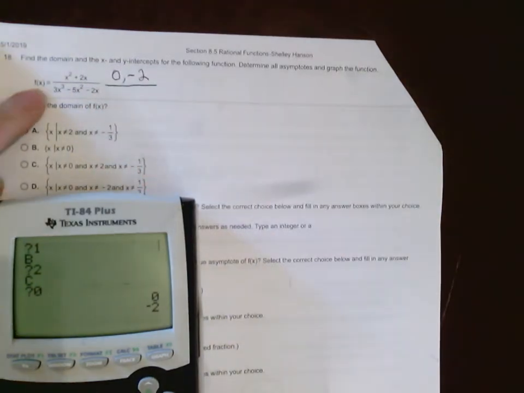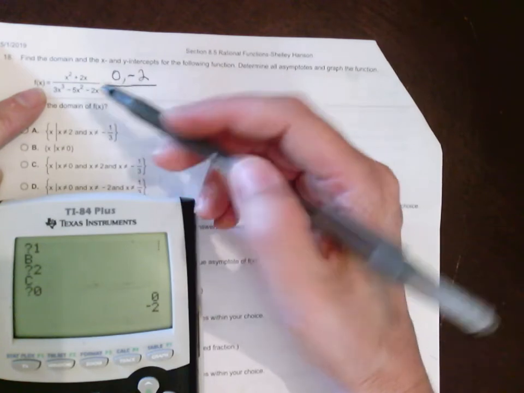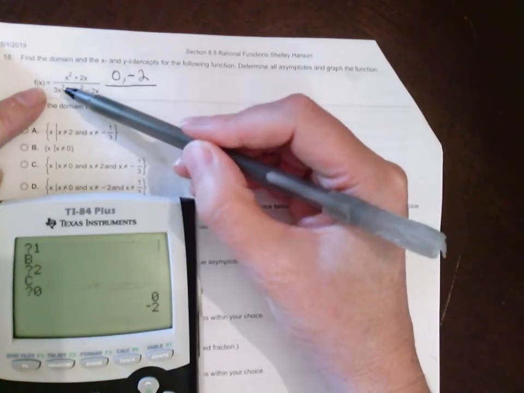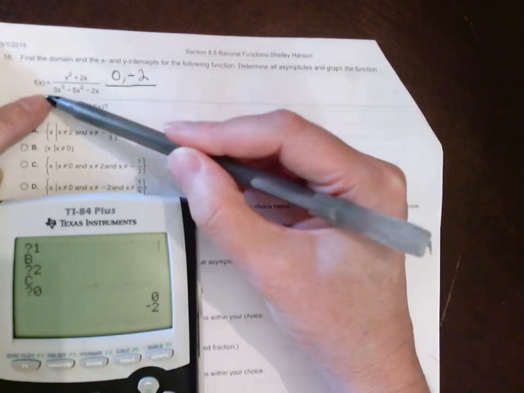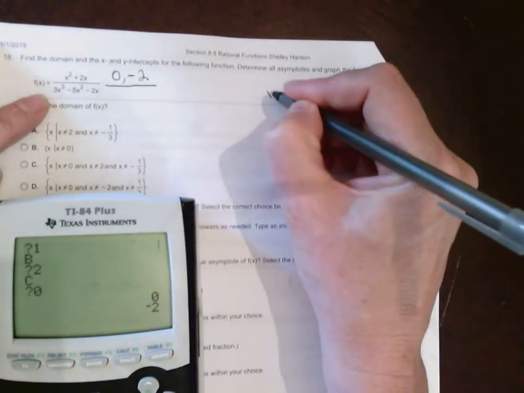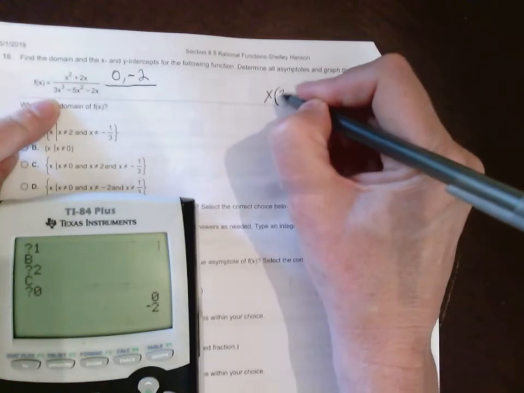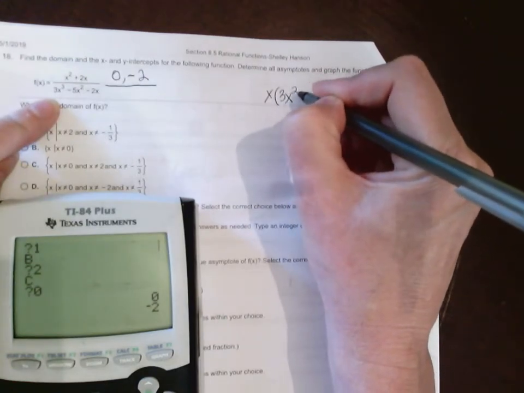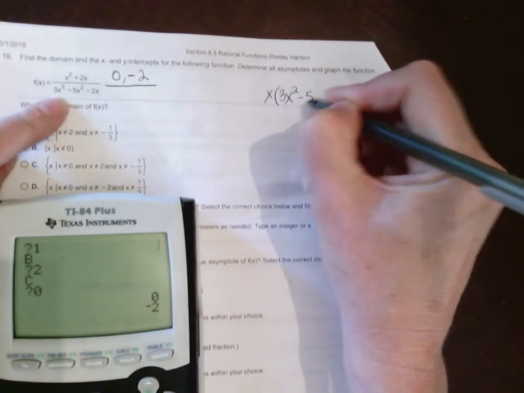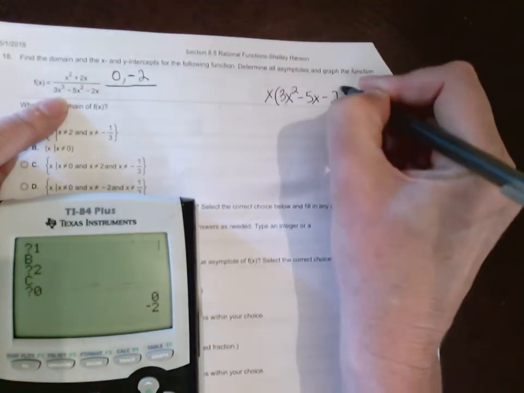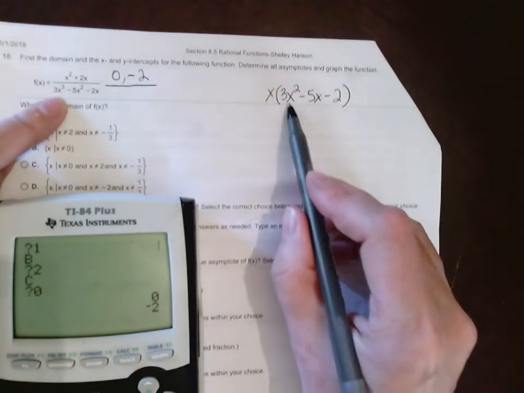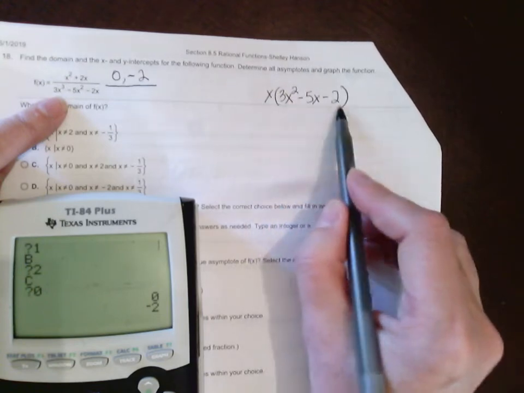Now, the denominator's not quad yet because it's x cubed. Since it's x cubed, look at all these terms. They do all have an x. So if I pull an x out, that will leave me with 3x squared minus 5x minus 2, which is quad, right?